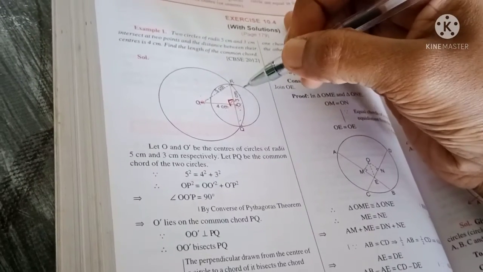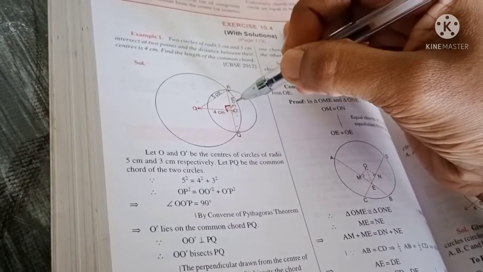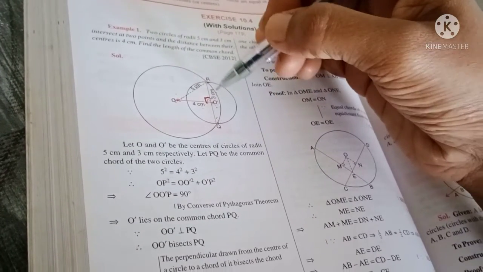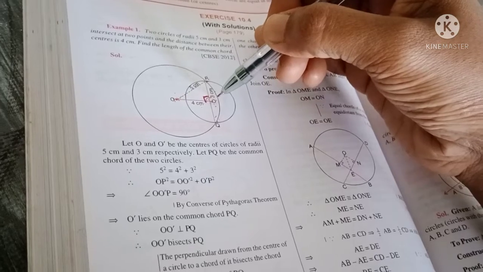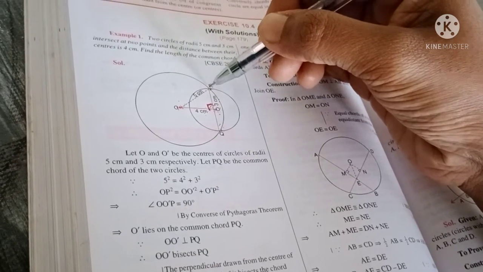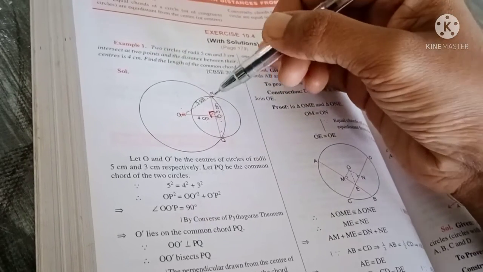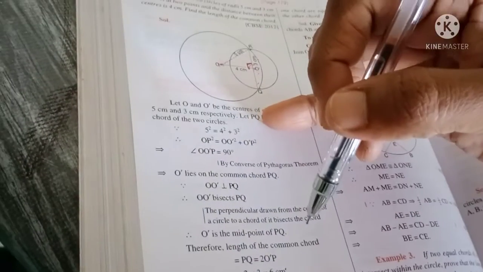That means it is easy to find out the length of PQ now, because the length of O dash P is given as 3 centimeter, as it is the radius of one circle. O dash is the midpoint of the common chord PQ, so if O dash P is 3 centimeter, O dash Q will also be 3 centimeter, so the total length of the common chord PQ is 6 centimeter. I think it is clear for you.